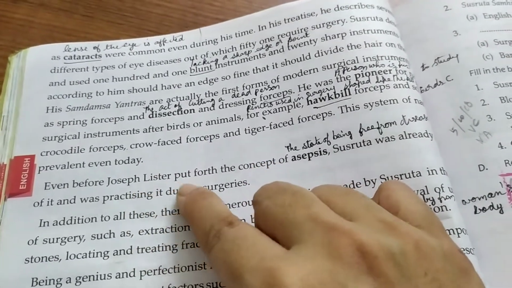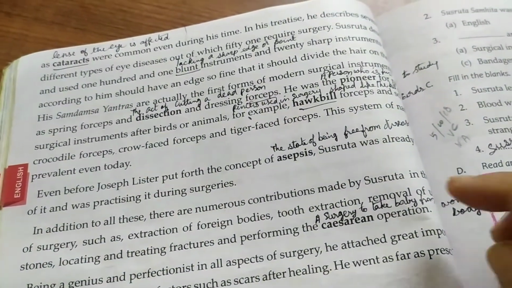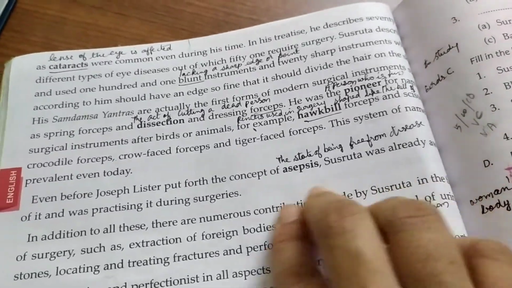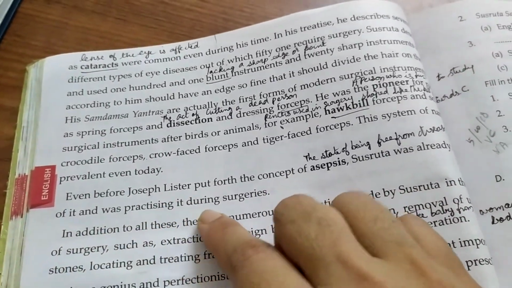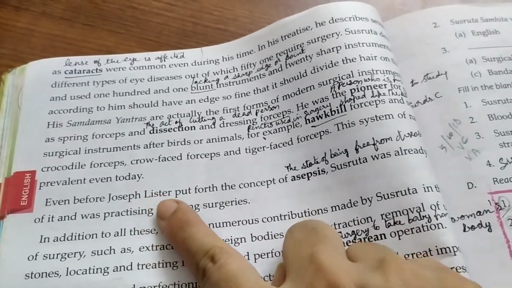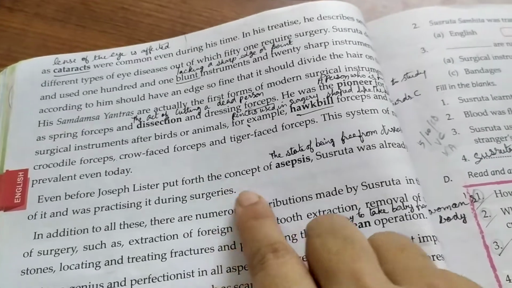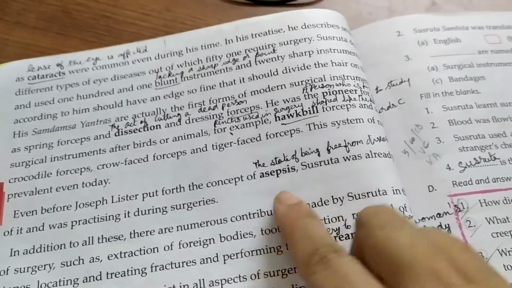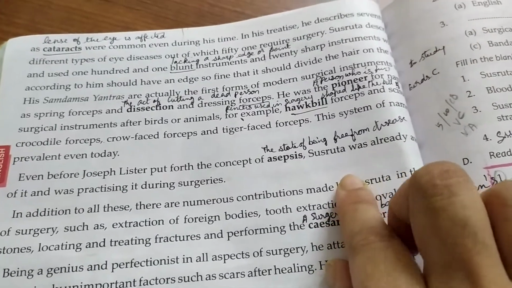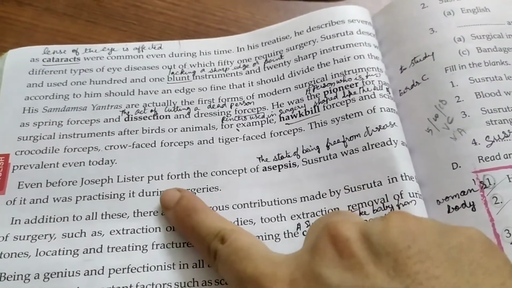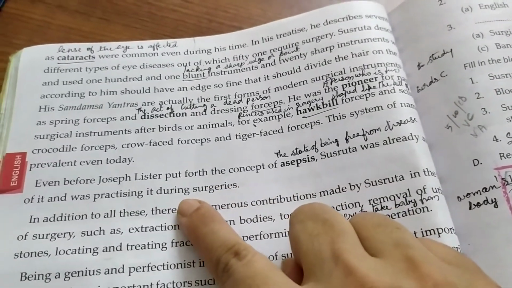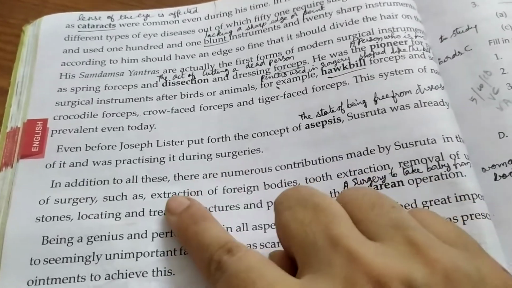Even before Joseph Lister put forth the concept of asepsis, Susruta was already aware of it and was practicing it during surgeries. What is asepsis? It is a state of being free from disease. So even before Joseph Lister, Susruta was already practicing this during his surgeries.